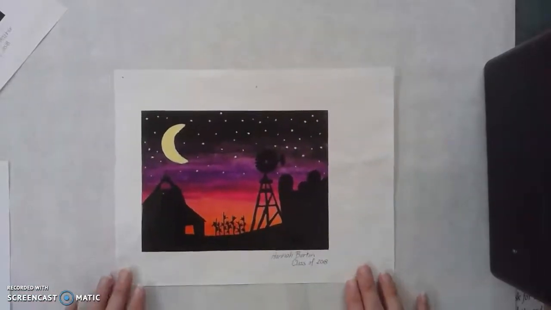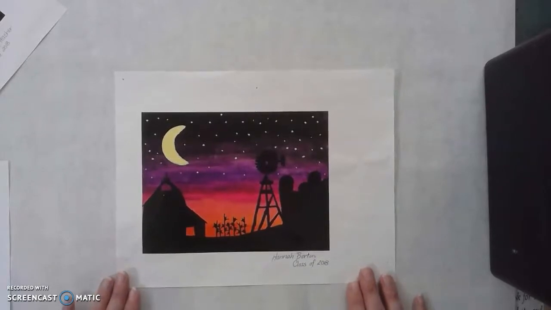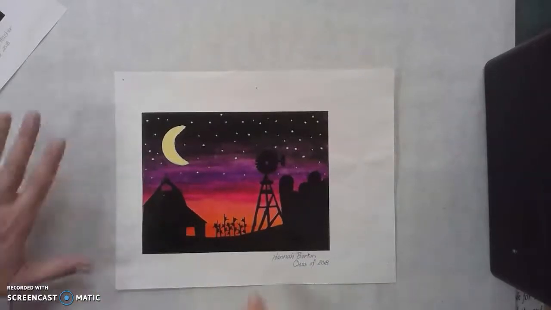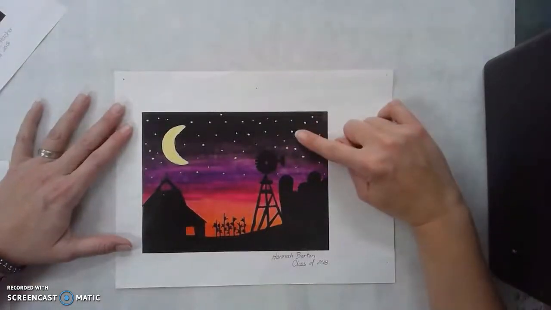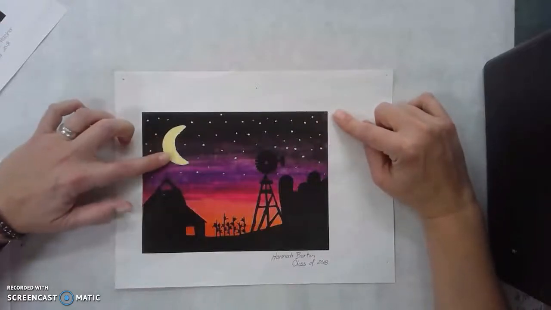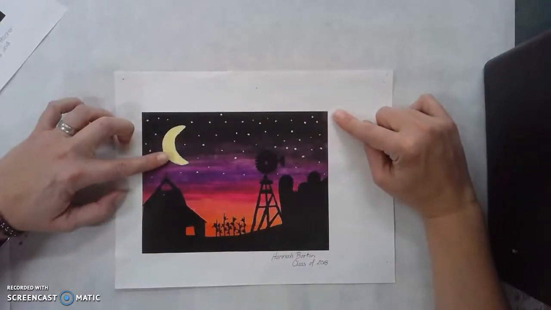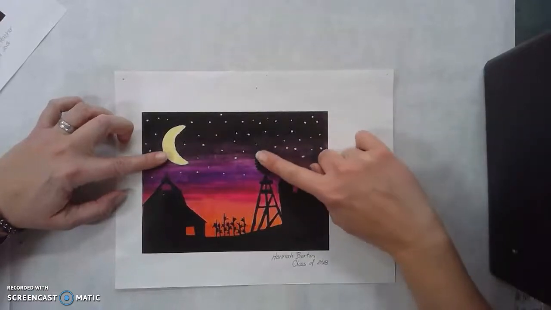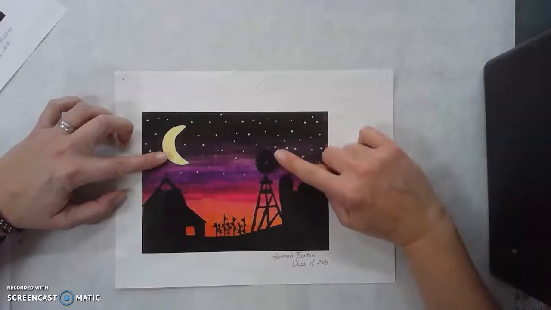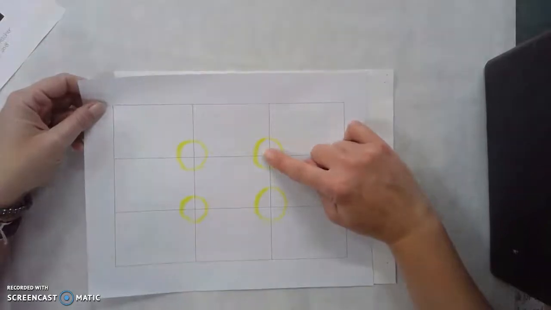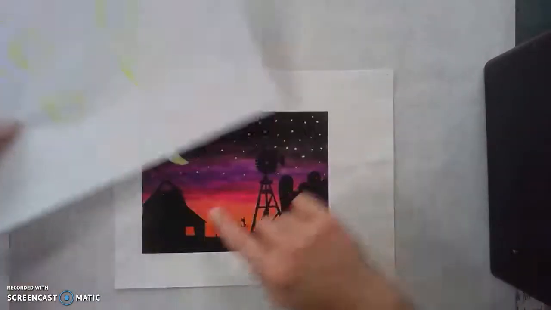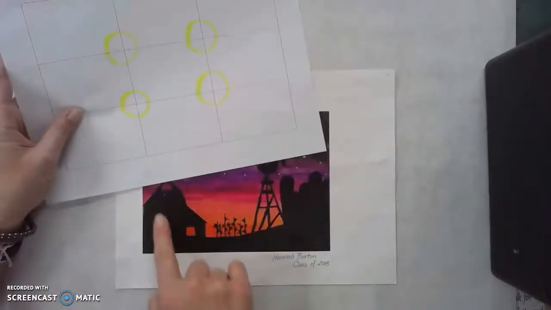This one here was made by a student a couple years ago, and she wanted to add a little bit of black at the top so she could come back in and put some stars on there, and she left an area in her sky for the moon, and that's okay if you want to do something like that too. With her silhouette image, one thing that I like about it is that the windmill is up in the top portion of the crossroads of the thirds, and then her barn is down here in this corner.